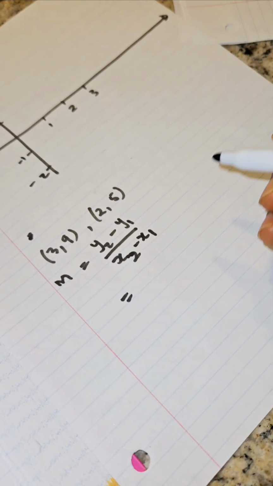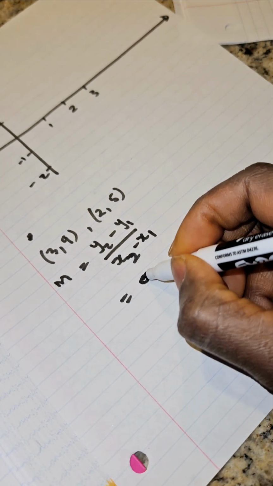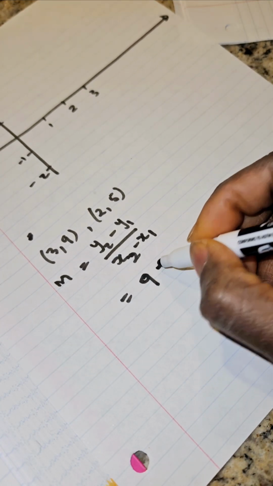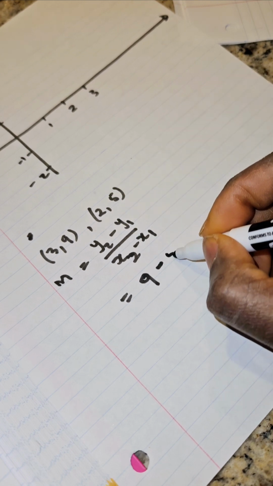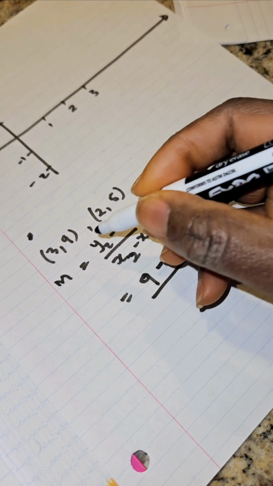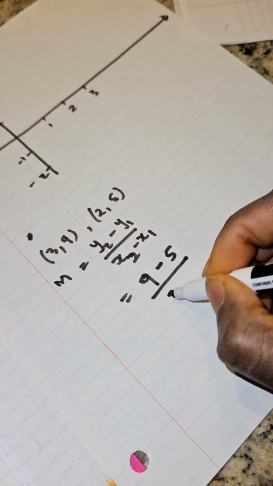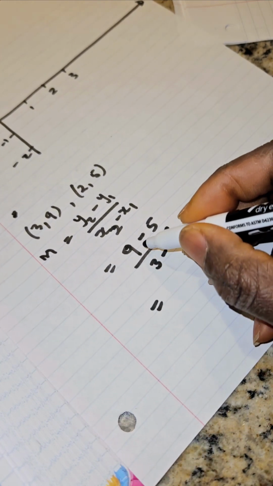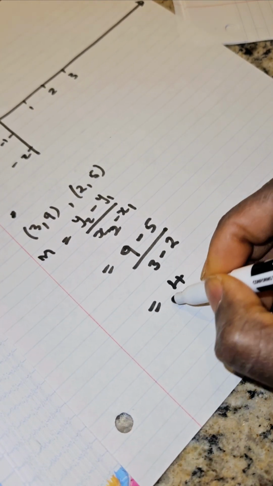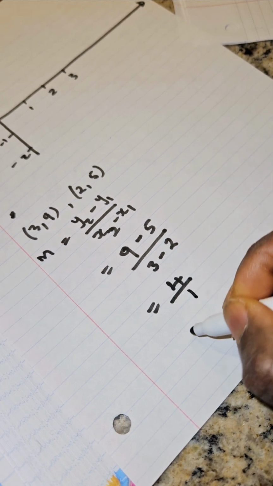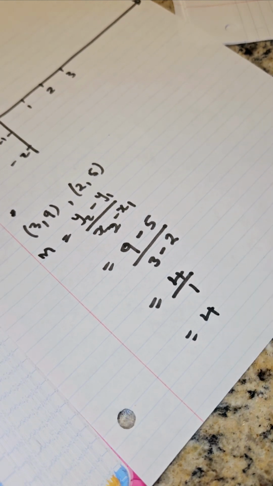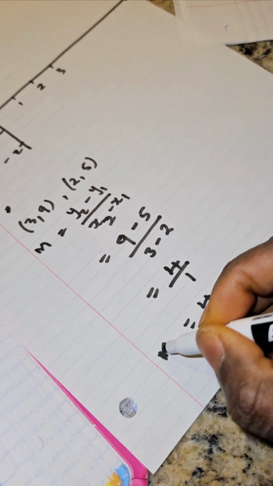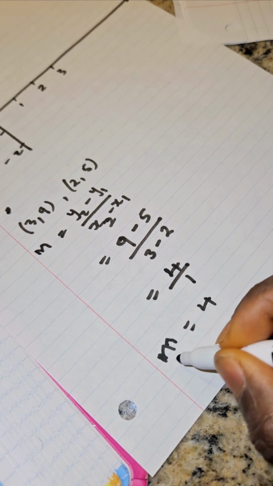And this becomes 9 is y2 minus the y value here, minus 5, all over x2 is 3 minus 2. And that slope will be 4 divided by 1, which is 4. And our slope is 4.